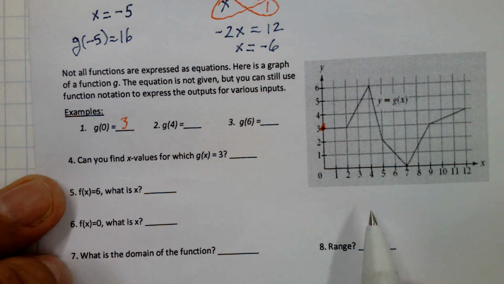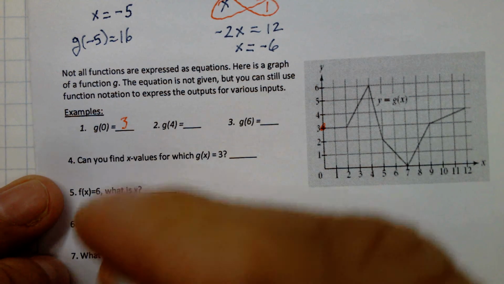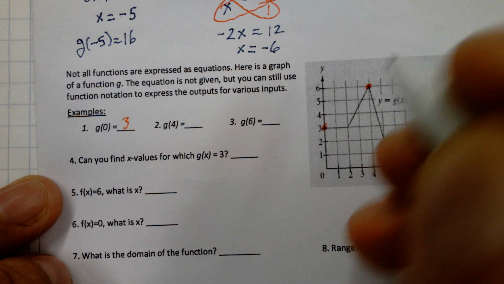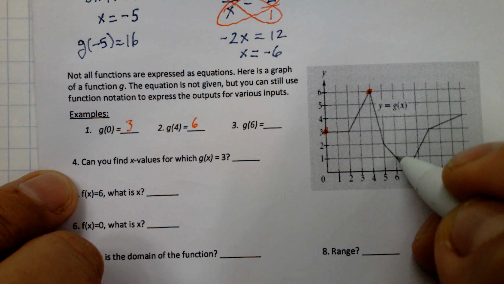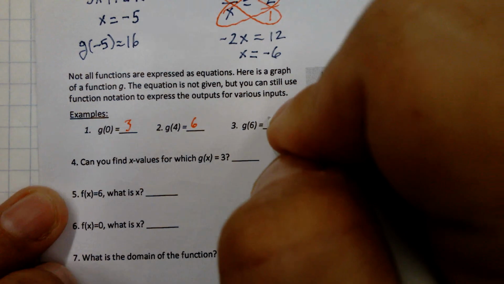Let's do the same thing. Let's find g of 4. G of 4 is right here, and that would be 6. Then let's find g of 6. 1.